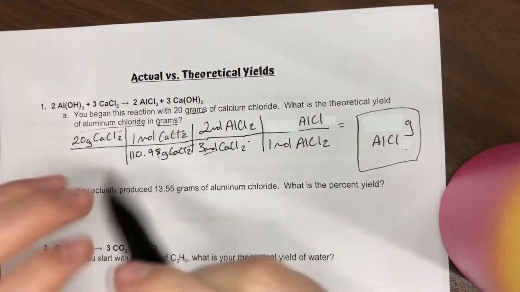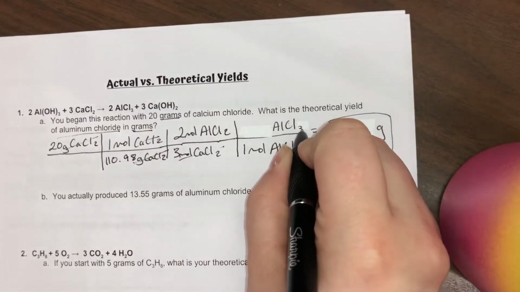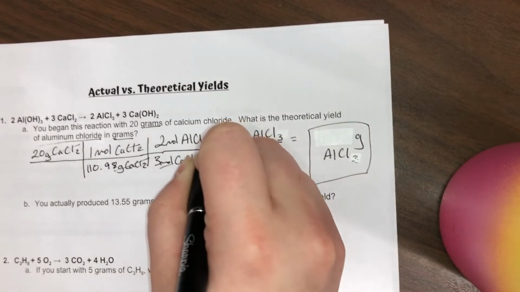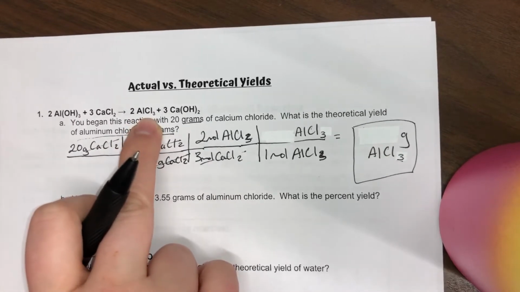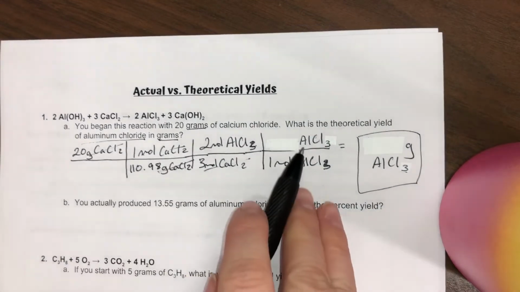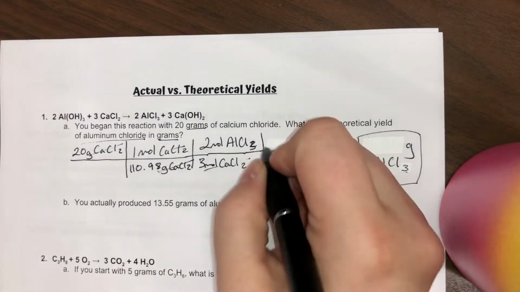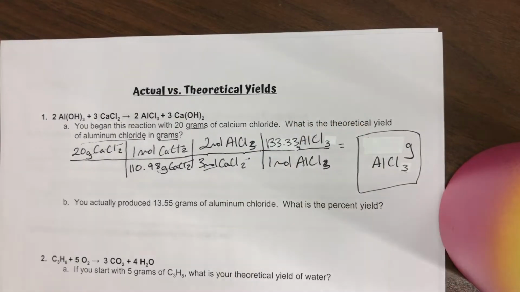Here, I had originally read this incorrectly. It's 3 of these, so I'm just going to adjust that here. These are 3. We got that from our equation, so that 3 was there. I was just moving too fast. So when you add up the mass of aluminum chloride, that's 1 aluminum plus 3 chlorines, it gives you 133.33 grams of aluminum chloride.